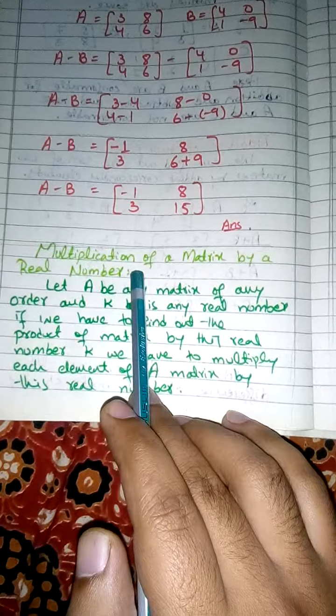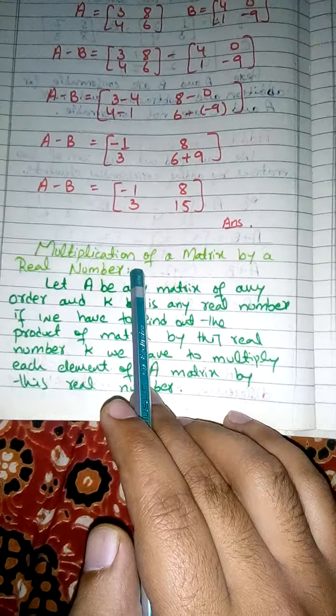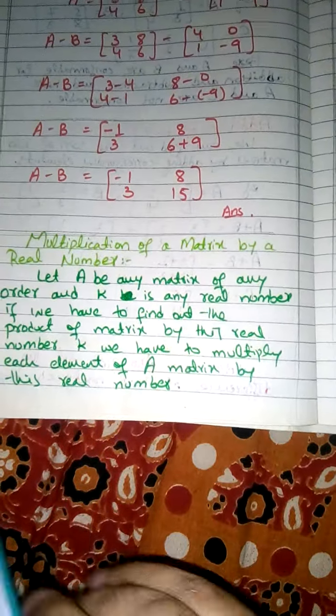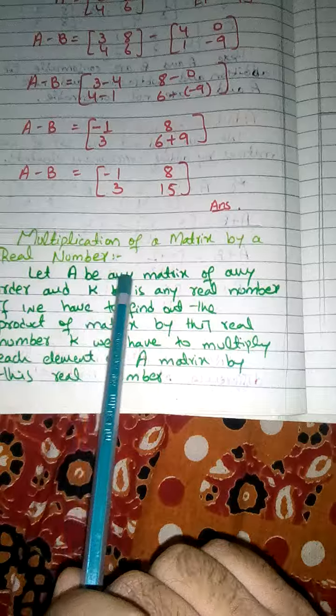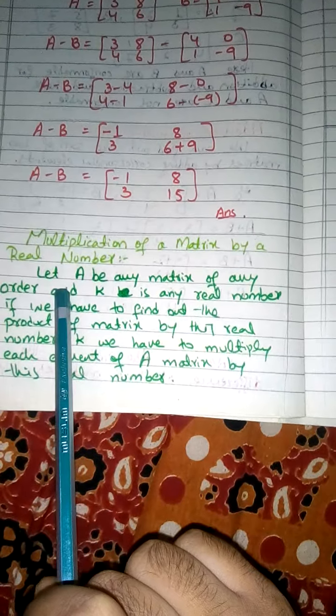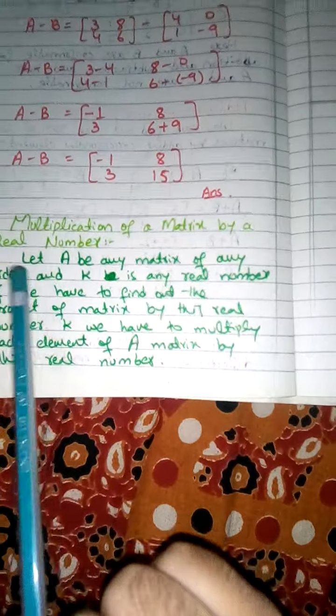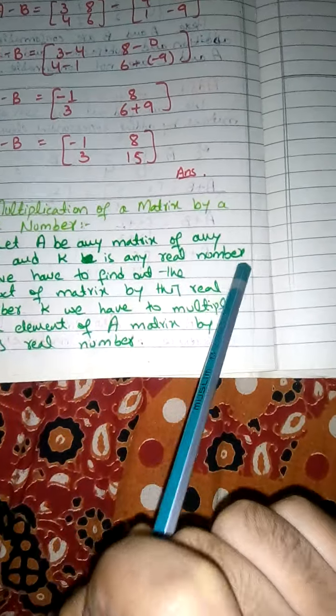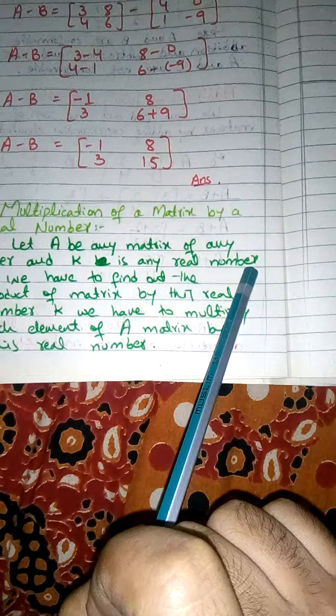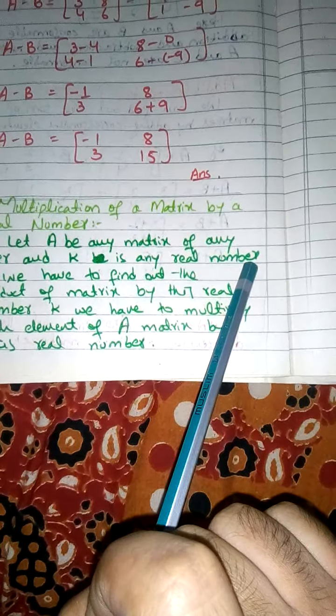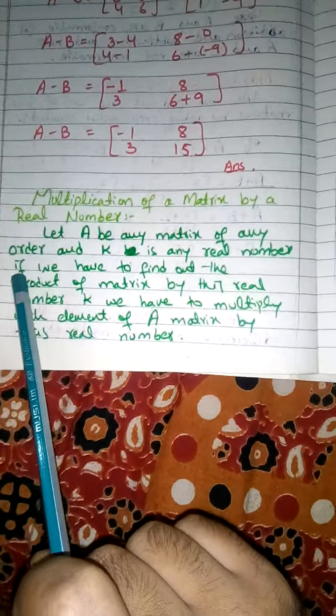And the last topic of today's lecture is multiplication of a matrix by a real number. How will we multiply any real number with any matrix? According to the definition, let A be any matrix of any order. A is any matrix. It can be a square matrix or a rectangular matrix. And K is any real number. A real number may be positive, may be negative, may be 0.